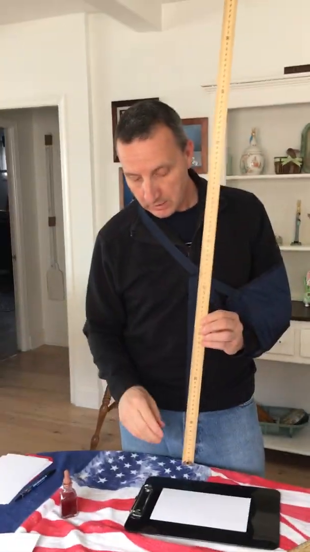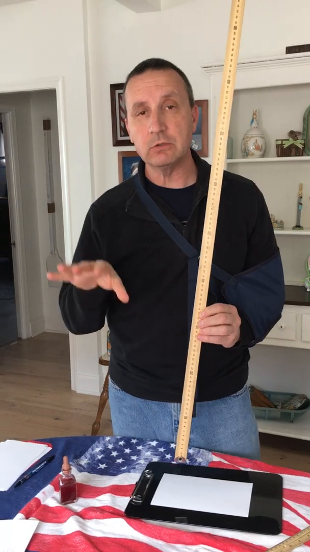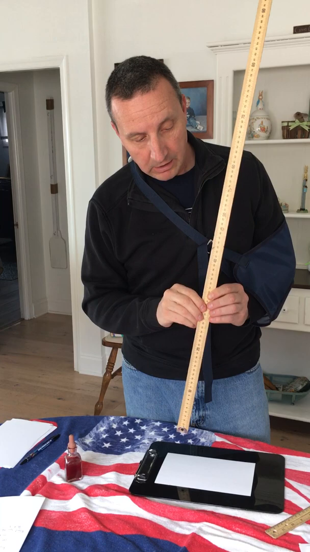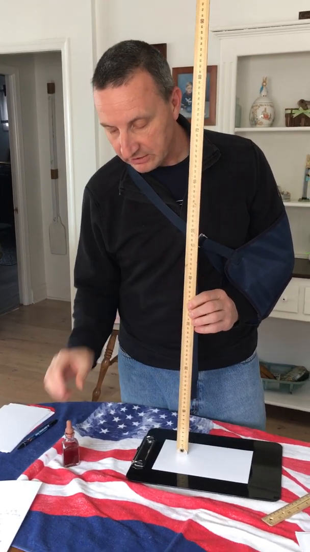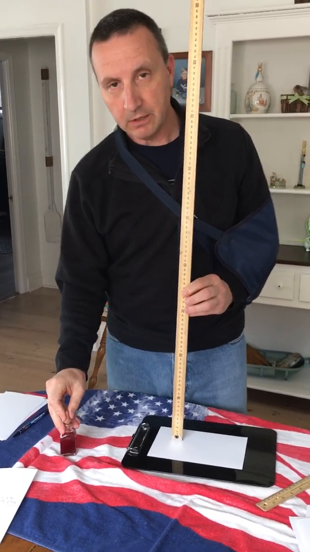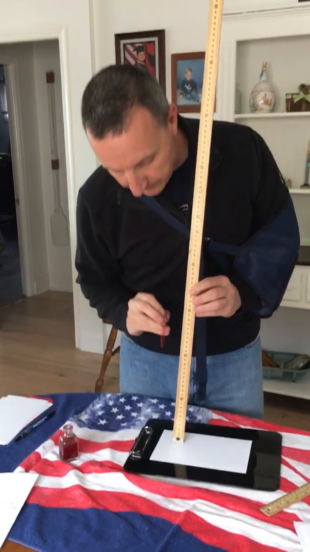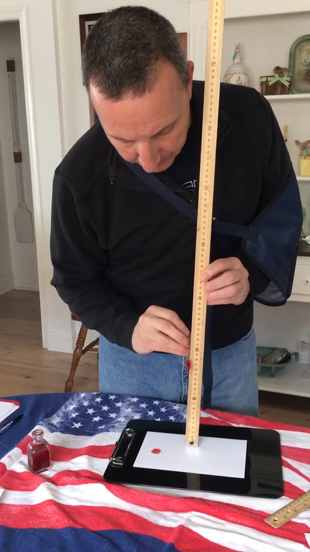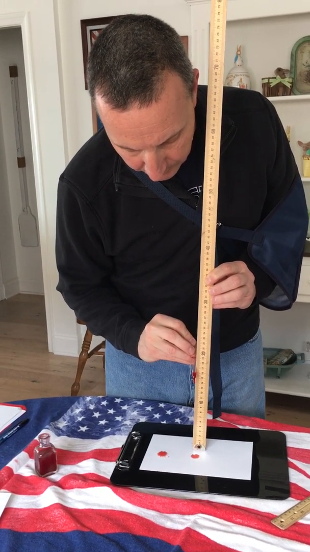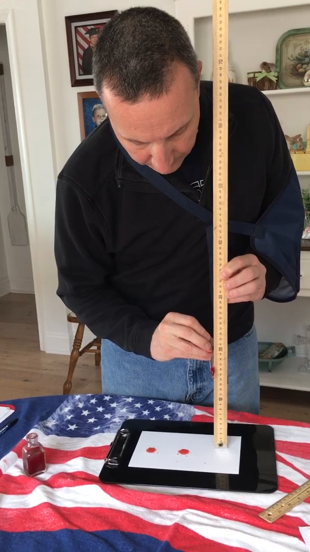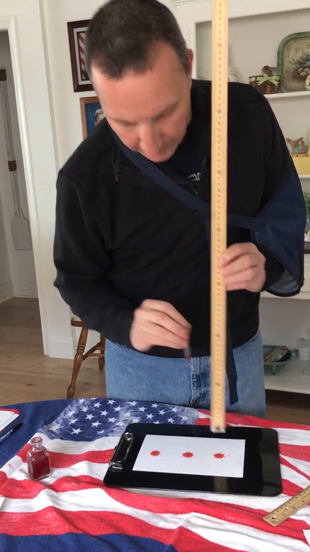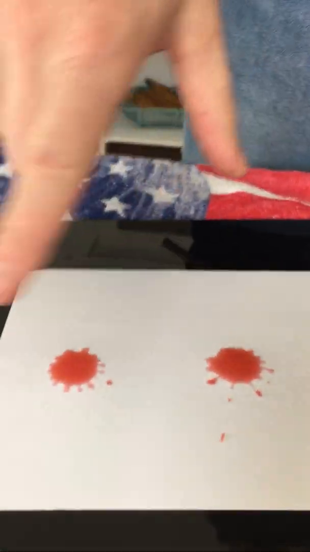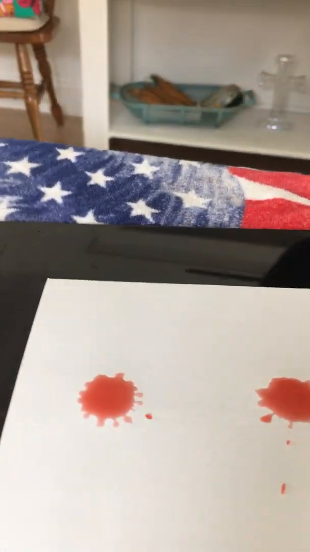So what I want you to do, obviously we're going to make the measurements, but also observe how the splash marks look compared to the splash marks with just a single drop. Here we go. We'll try and go through this as quickly as I can here. Drop 1, 2 drops on top of each other. 1, 2 drops. 1, 2 drops. This is 15 centimeters. All right, so again, look at the splash in addition to the size of the drop.